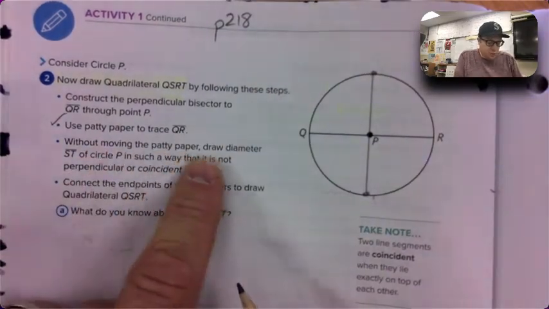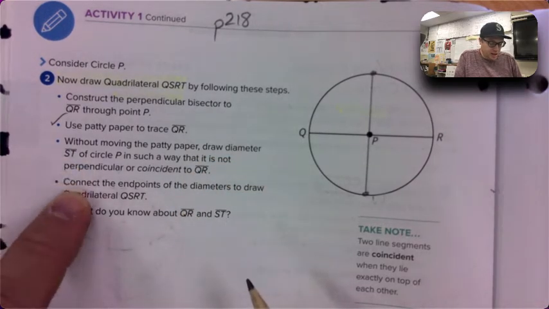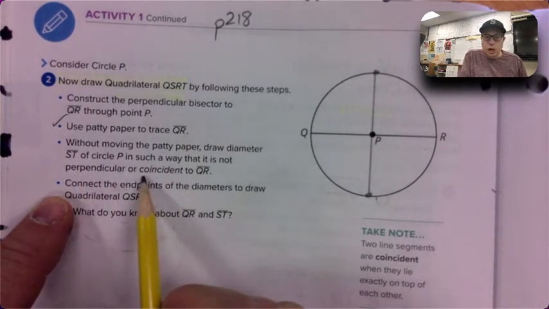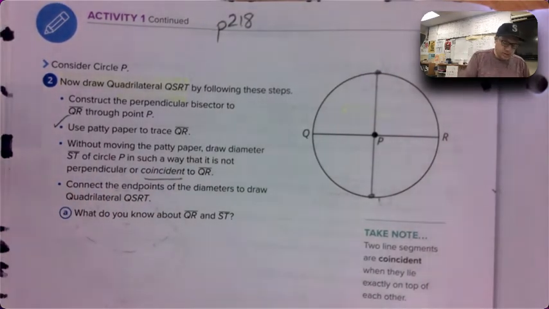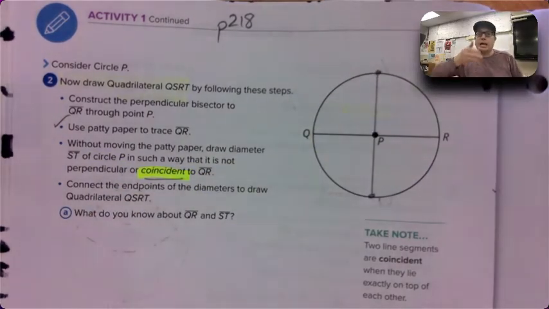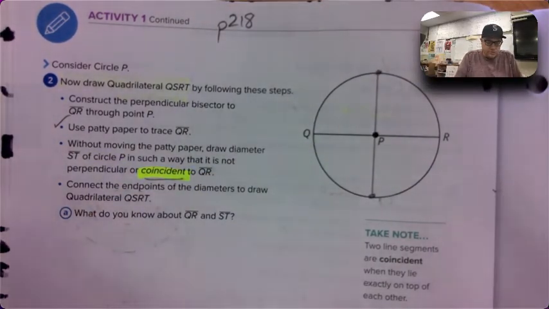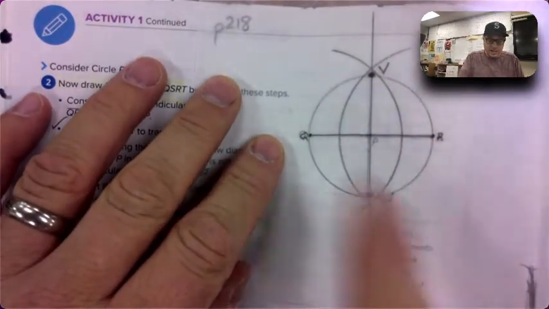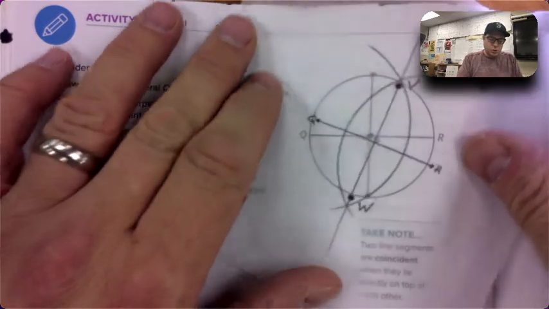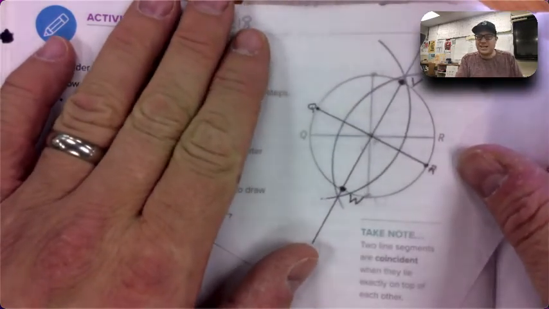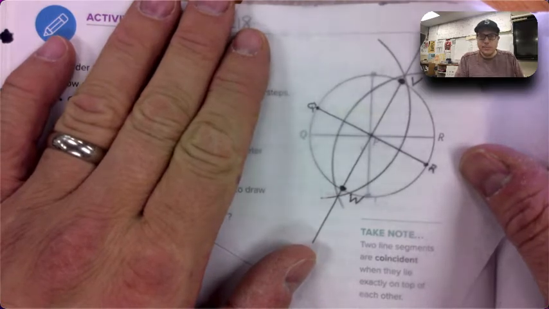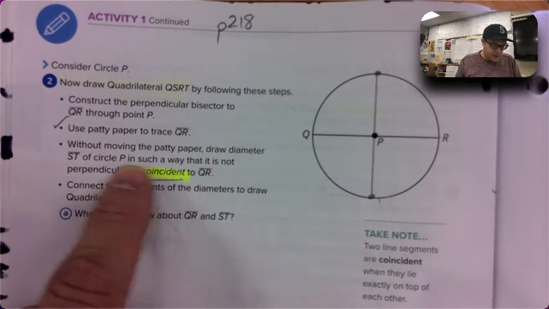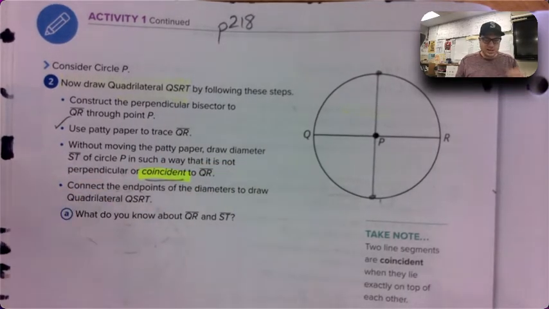Without moving the patty paper, draw a diameter ST of circle P in such a way that it is not perpendicular or coincident. That's a vocab word I know that we saw. Coincident means to be lined up with. If I use my tracing paper, right now QR is on top of itself. It's coincident. But if I twist it just a little bit, that makes it not coincident because it doesn't exactly line up, which is what they're saying.